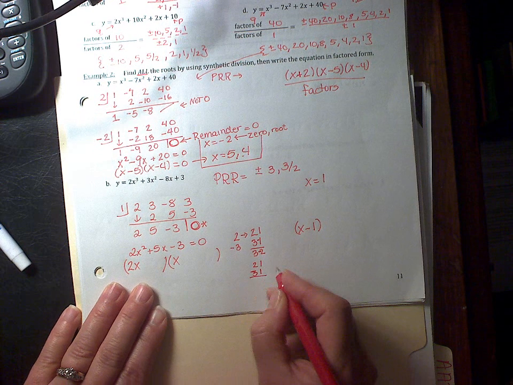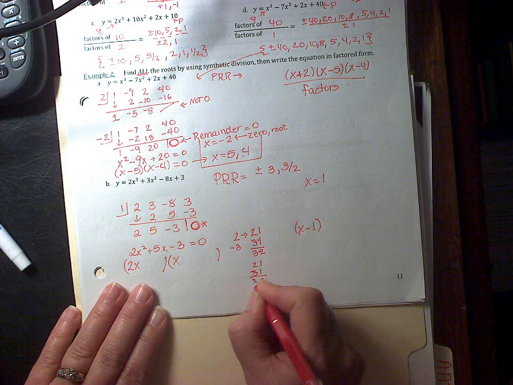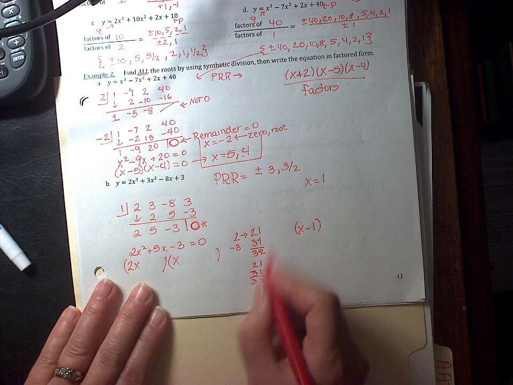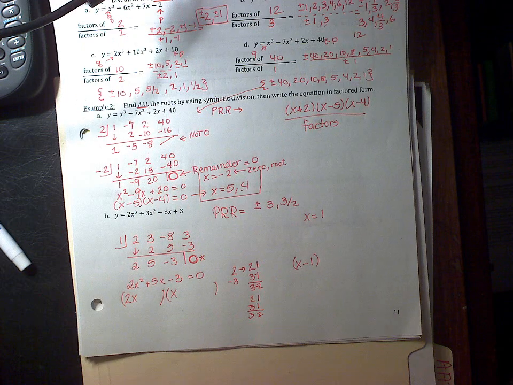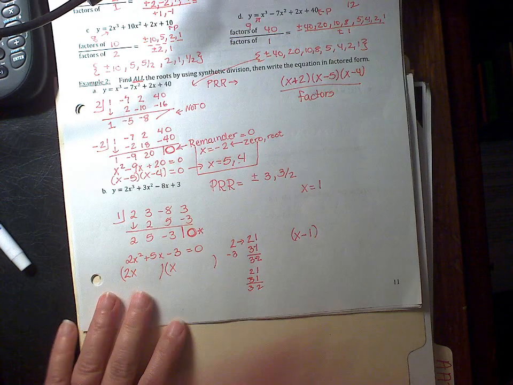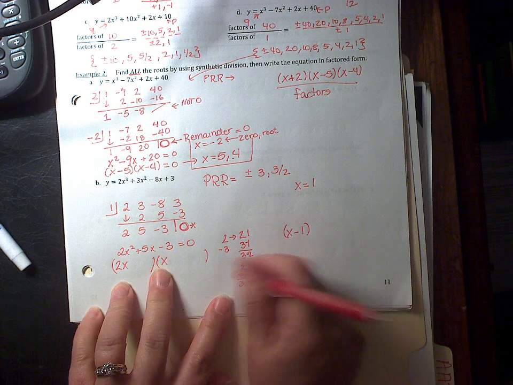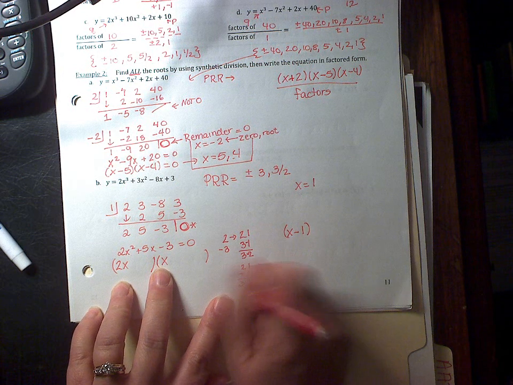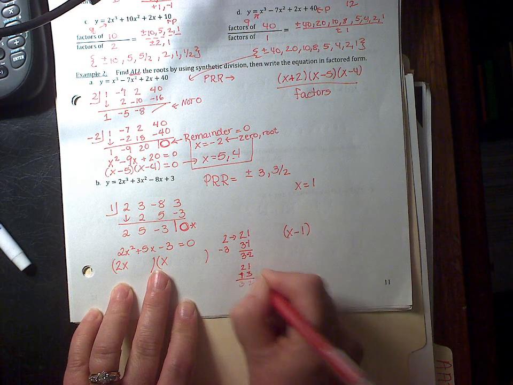So 2 times 1 is 2. 3 times 1 is 3. Oh, wait a minute, I didn't switch the order, did I? I kept them just the same. Try that again. Let's make that a 1 and 3 instead of a 3 and 1, switching the order different from how I had them before.